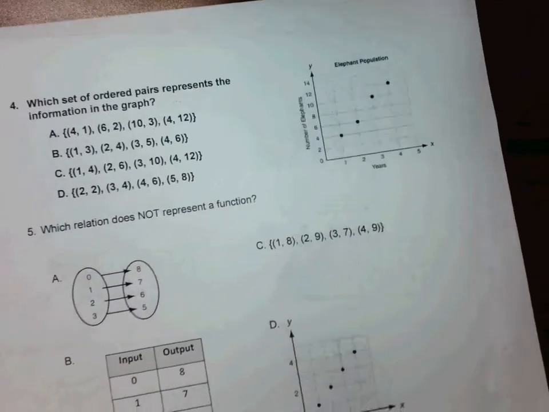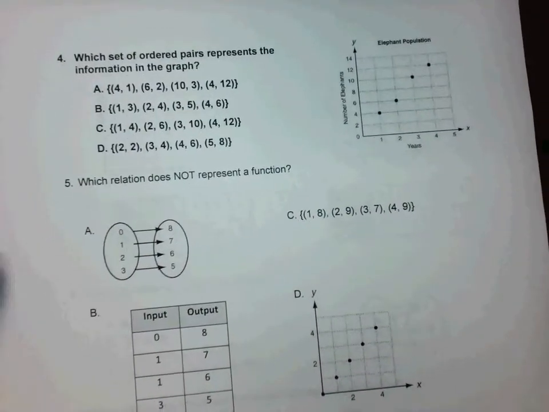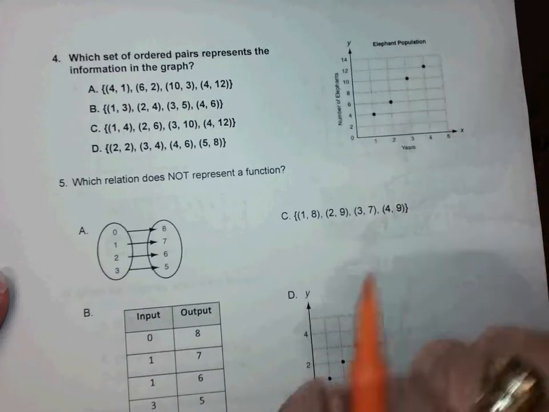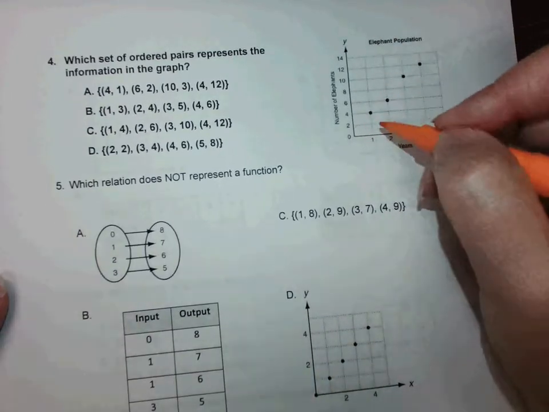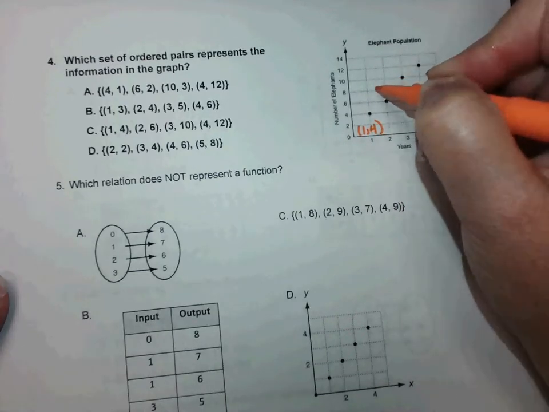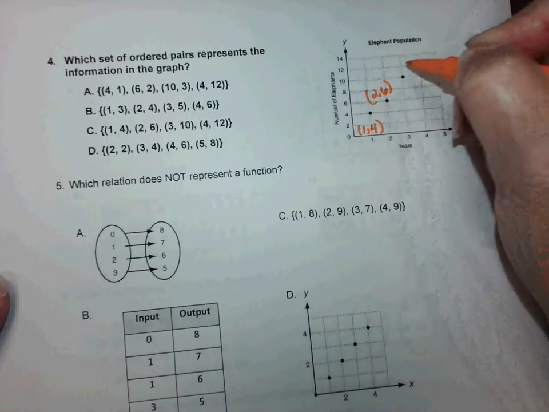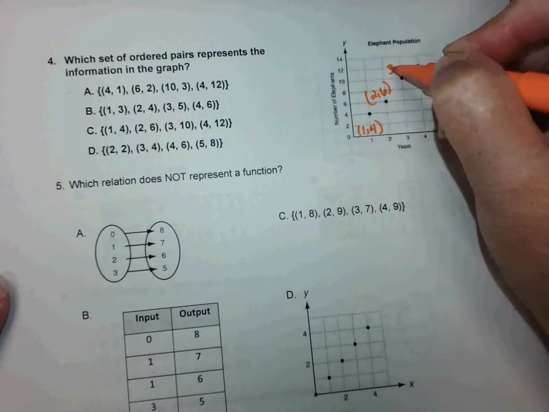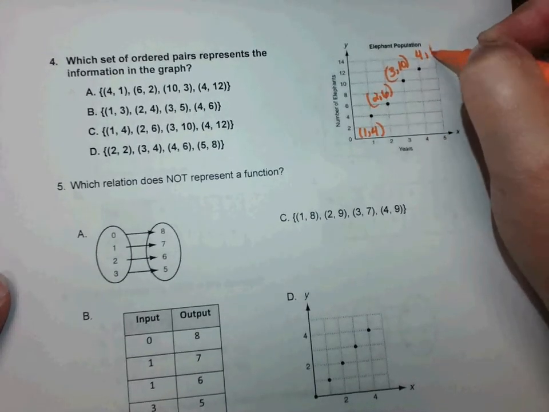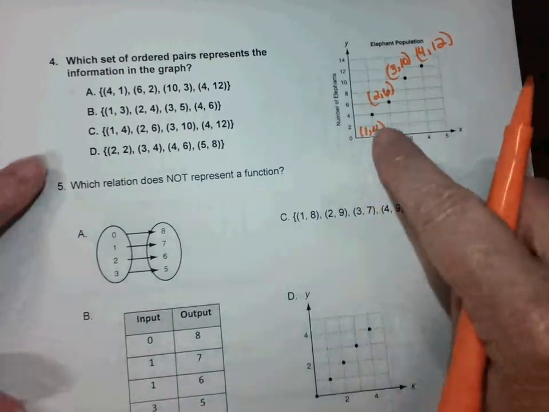Number 4, which set of ordered pairs represents the information in the graph? It's just asking you what the coordinates of these points are. This point is at 1, 4. This one is at 2, 6. This one is at 3, 10. And this one is at 4, 12. 1, 4, 2, 6, 3, 10. Right there.